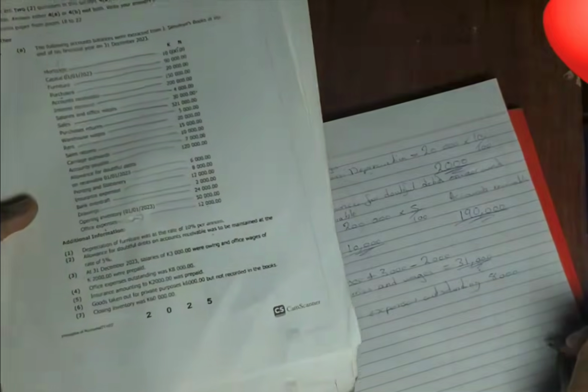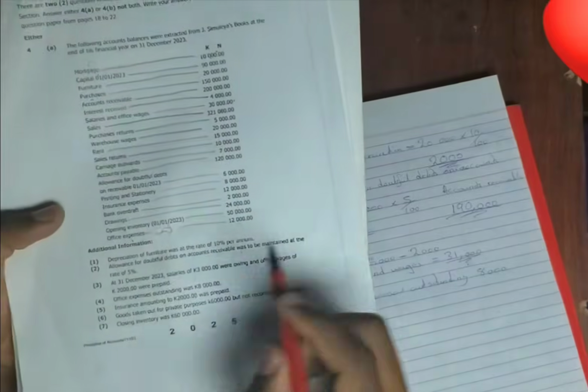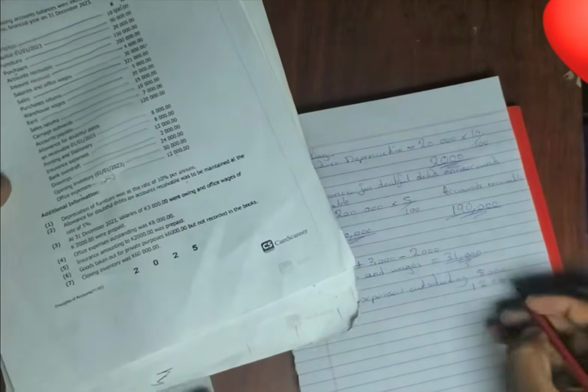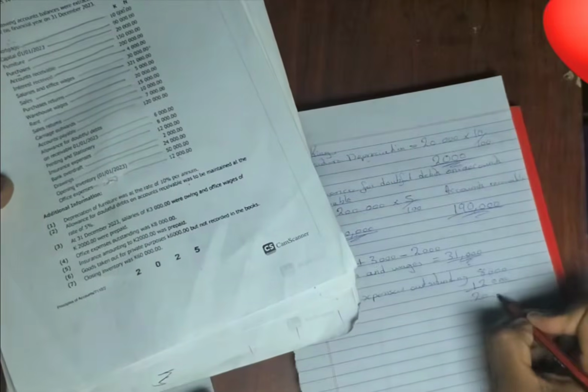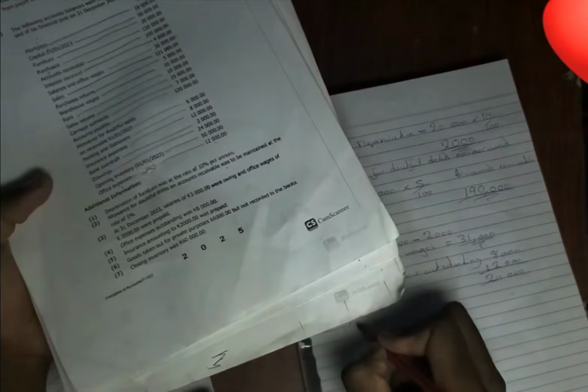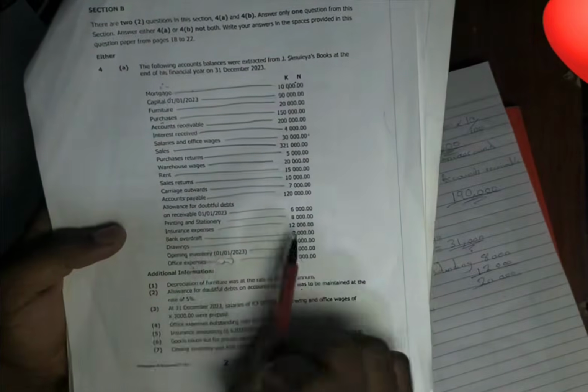So what you simply do is this. You get the office expenses, which is 12,000, then you add the 8,000, which will simply give you 20,000. Then you head on to your fifth one, which says insurance amounting to 2,000 was prepaid. So insurance, which is 2,000, then you check how much was the insurance that we've been given, which was 12,000.